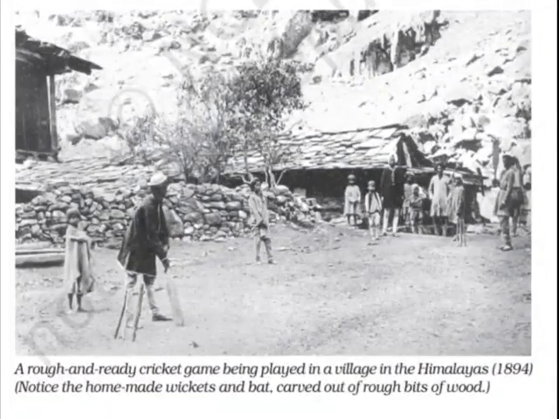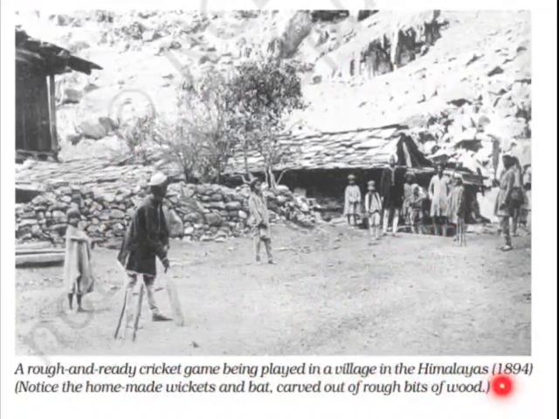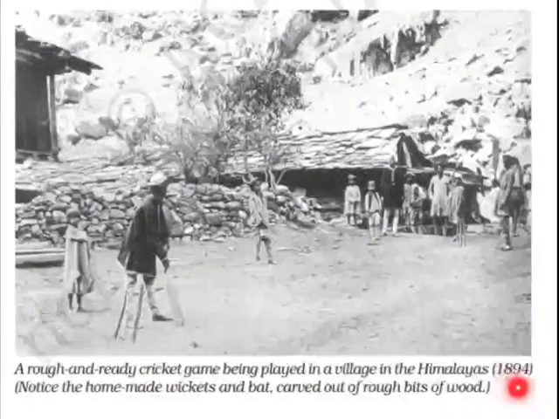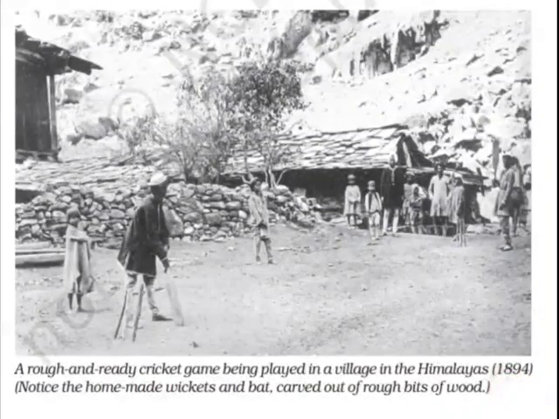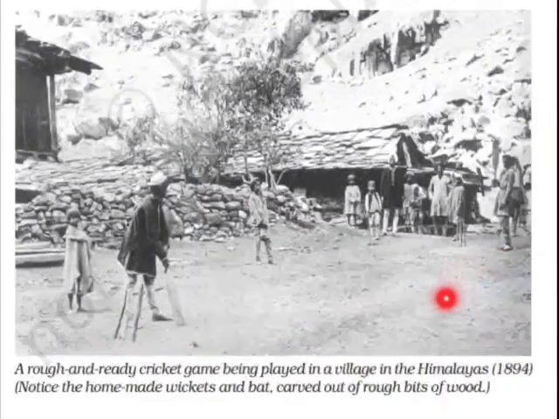Unlike golf and tennis. Now look at here, first of all this picture. A rough and ready cricket game being played in a village in the Himalayas. It's a picture of 1894. Notice the homemade wickets and bat carved out of rough bits of wood. Now look at this, a picture of a village, how they are playing cricket. Look at this stump which is all made by some wood which they find near their area.